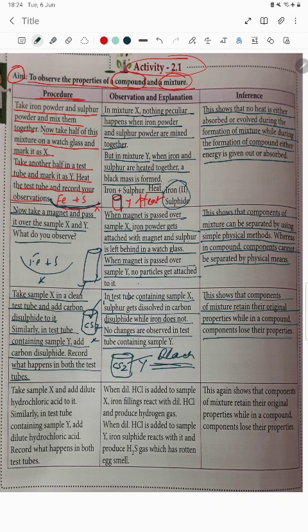Next, the last one: take sample X and add dilute hydrochloric acid to it. Here Fe plus S and HCl. Similarly, in the test tube containing Y, which is FeS, the black compound, add HCl. Record.